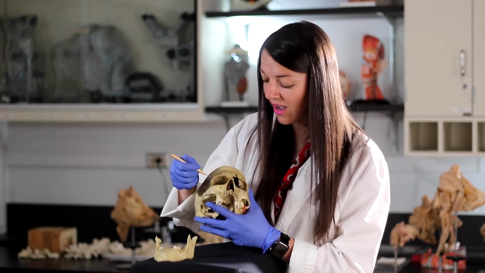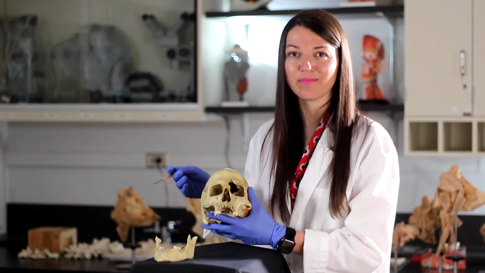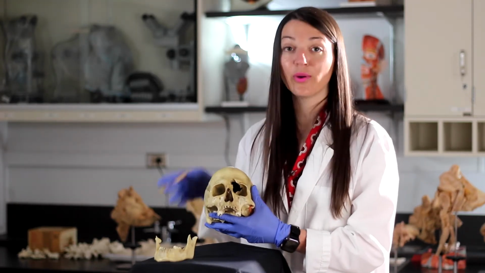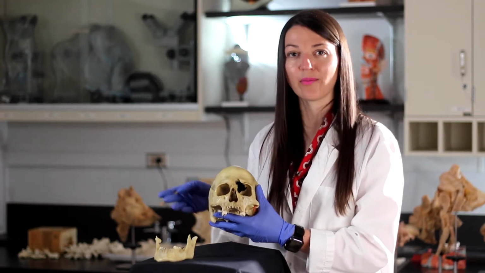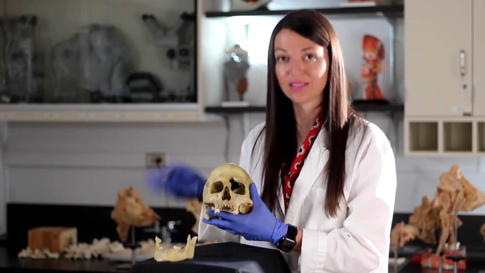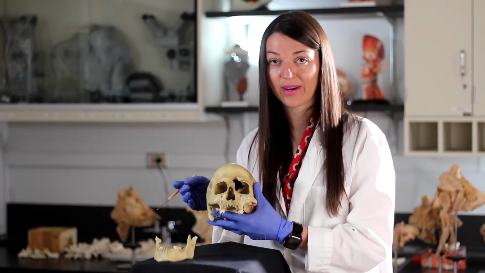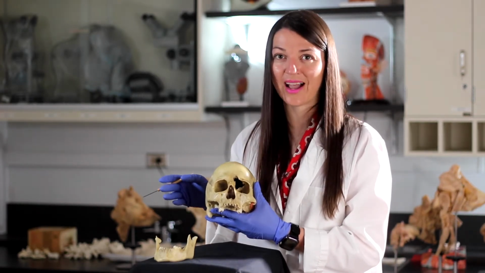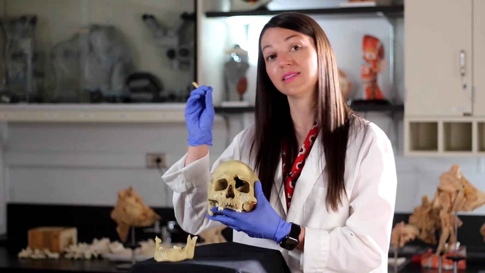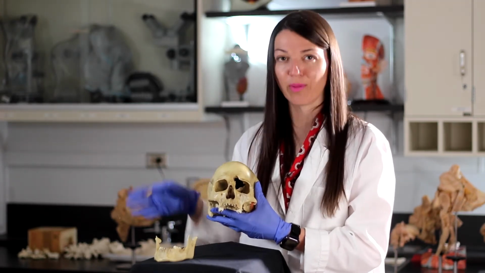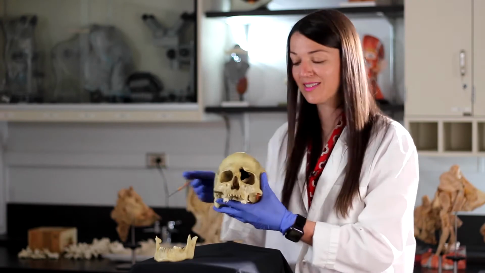Within the orbit itself, we have the butterfly-shaped sphenoid bone. And the sphenoid is really complex. It has a lot of foramina for cranial nerves and vasculature to travel through. Okay? So I definitely encourage you to study this in the lab and in individual diagrams of the sphenoid itself. It looks like a butterfly. It's really beautiful. It's one of my favorites.